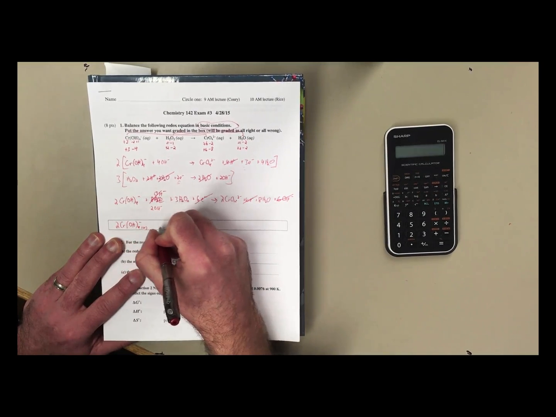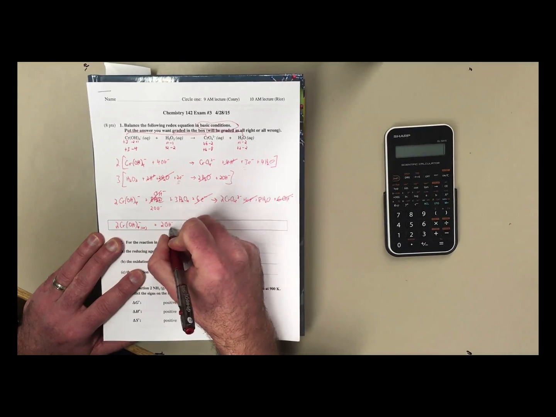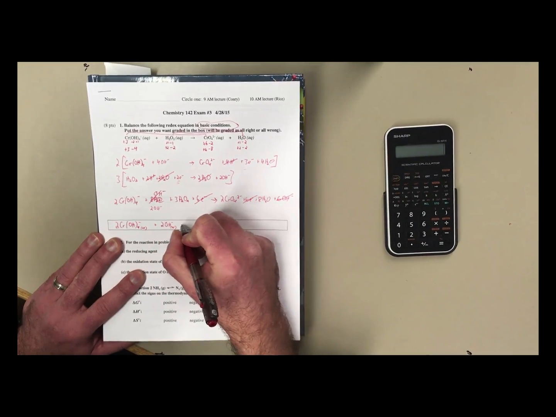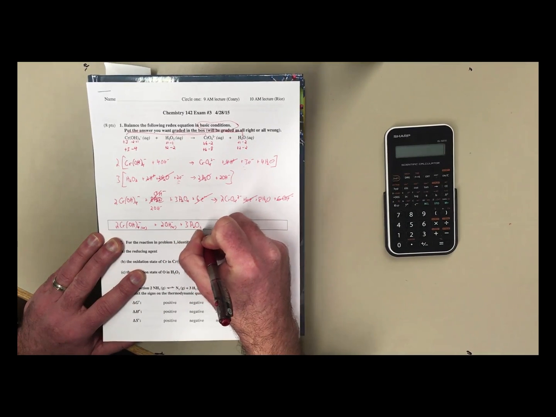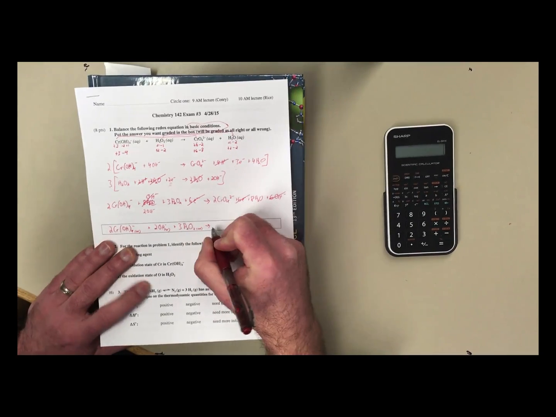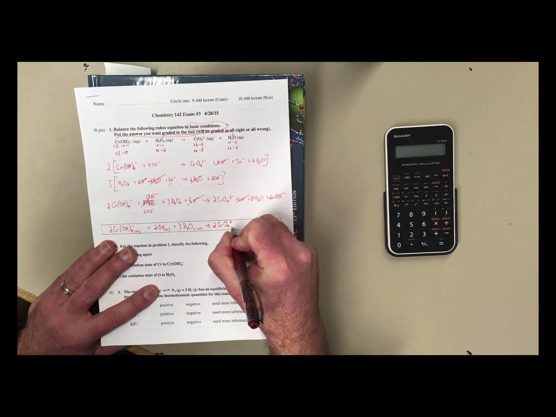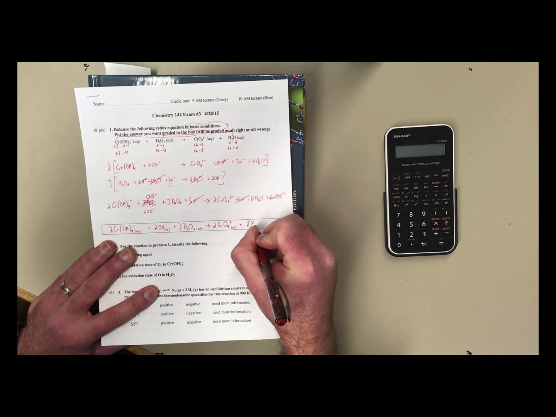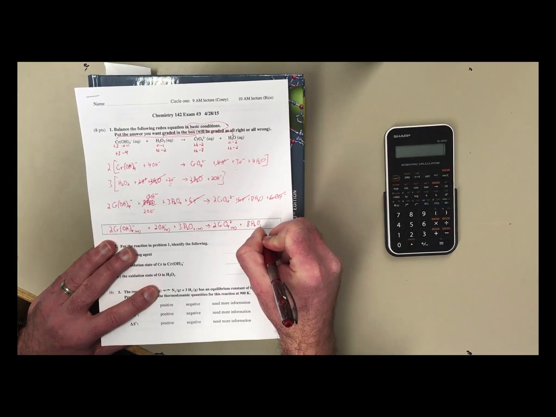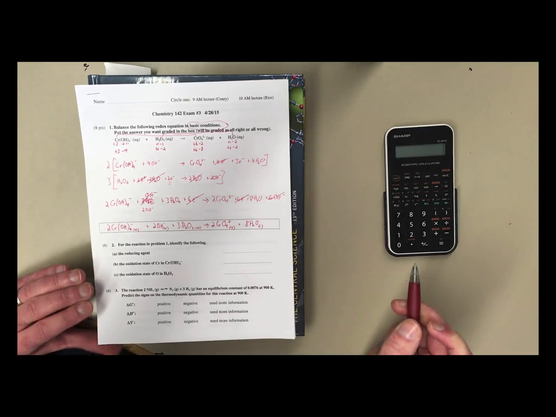So this is an aqueous, and then we have 2 hydroxide, aqueous, and then we have 3 hydrogen peroxide, aqueous, going to 2 chromates, aqueous, plus 8 waters, liquid. All right, so before we call this done, let's just double check.